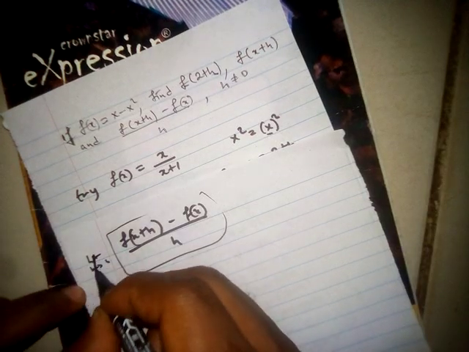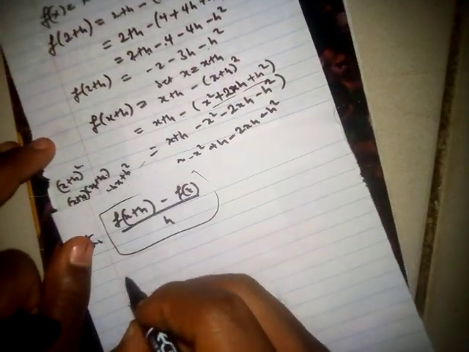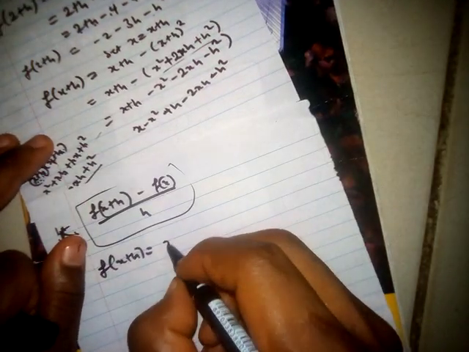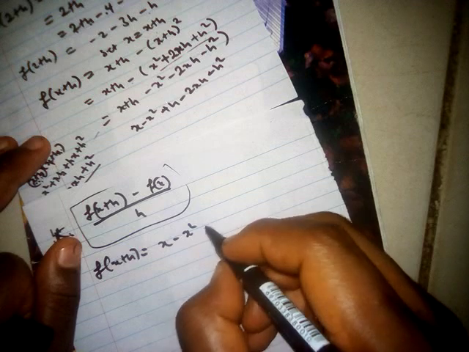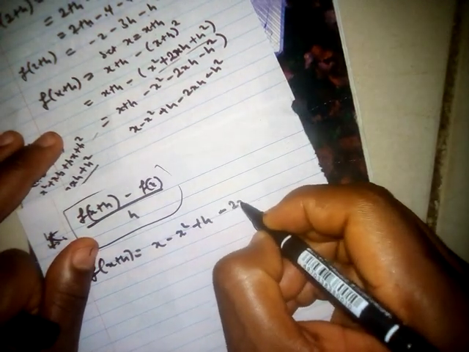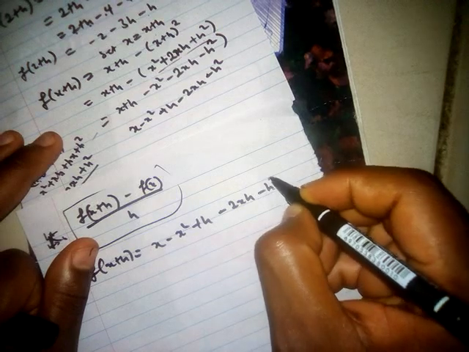From our previous work, we found that f of x plus h is equal to x minus x squared plus h minus 2xh minus h squared.